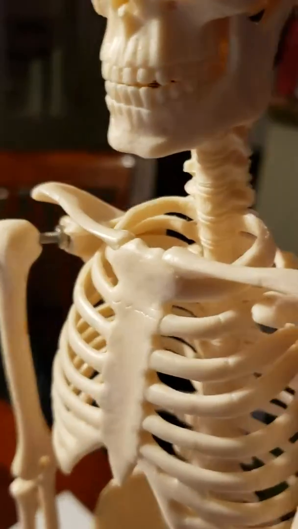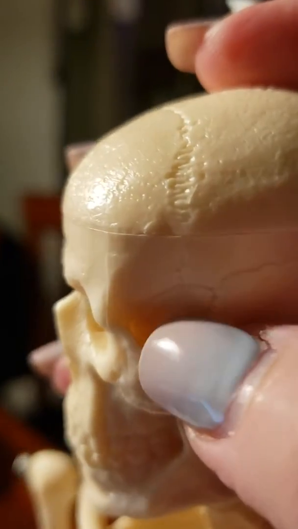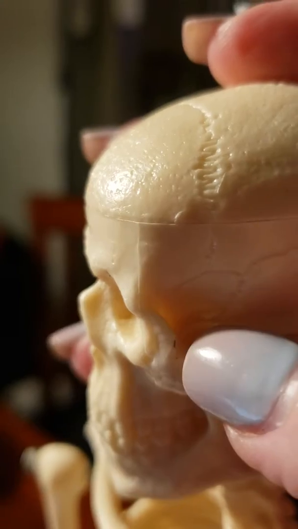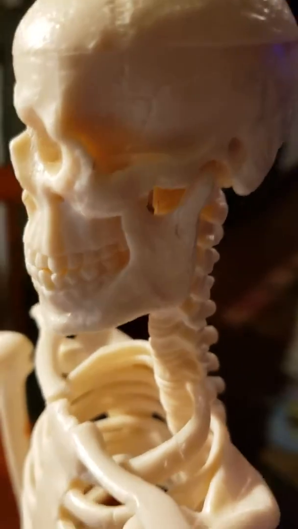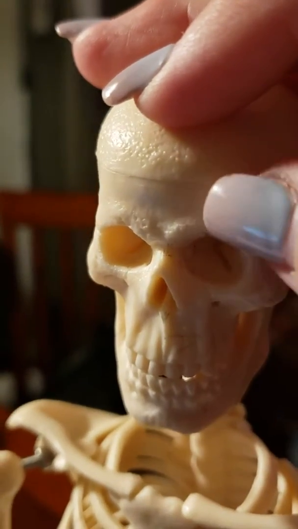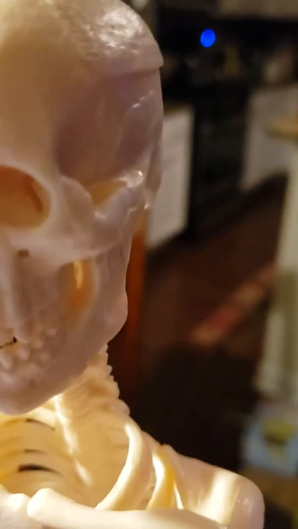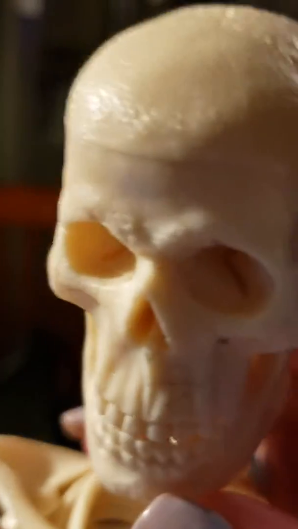The sphenoid bone is right above there, sorry, and it's right here. The lacrimal bone is this bone right here, right outside above his eye. Mandible bone, that is down here, that is the jaw.